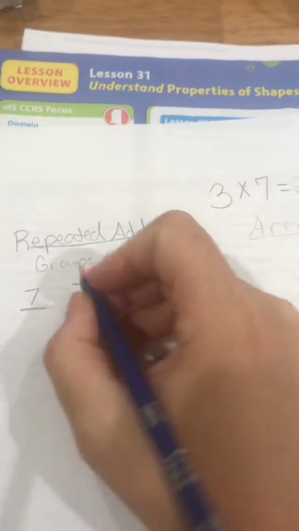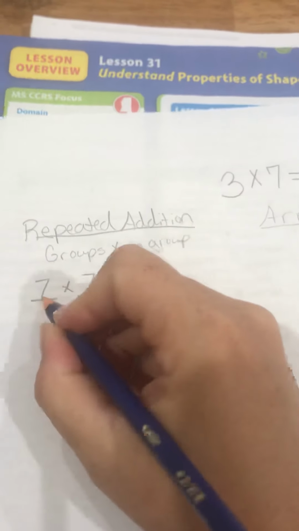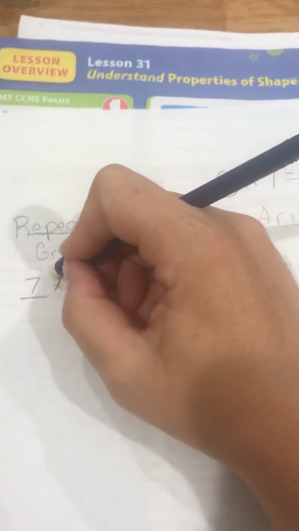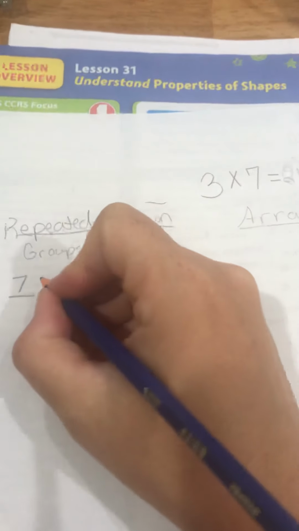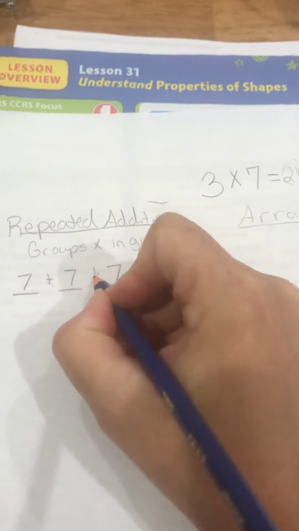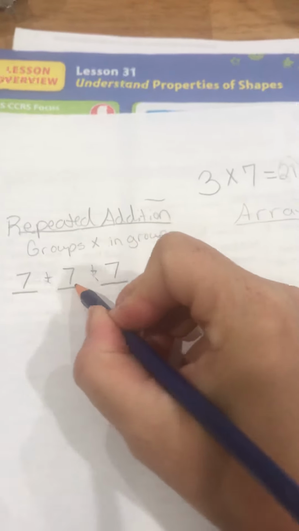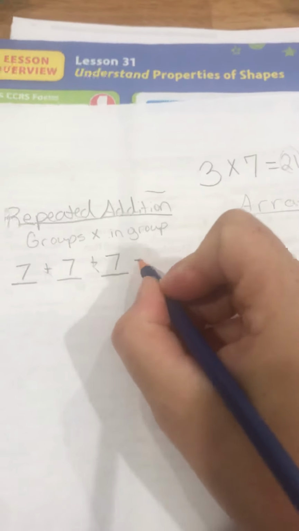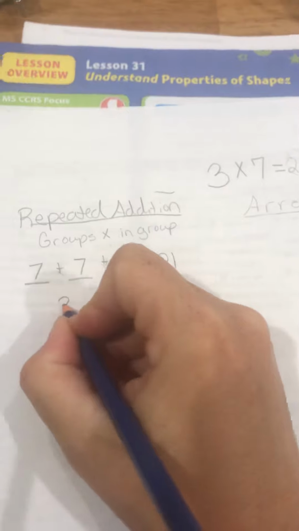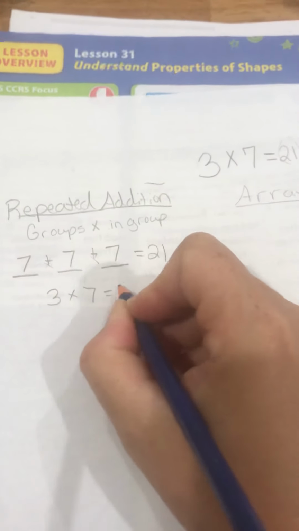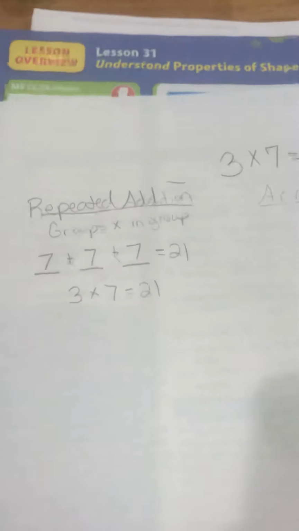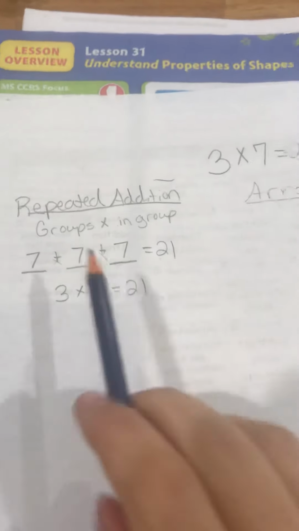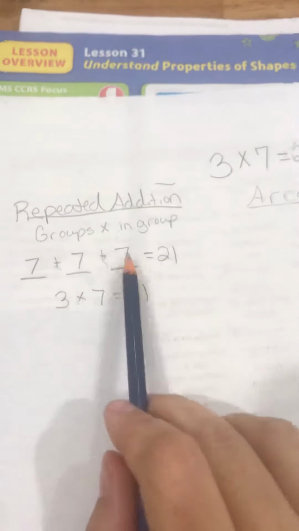So 3 times 7 looks like 3 groups of 7. Oh, sorry, not times. Repeated addition. Sorry about that. So 3 groups of 7 looks like 7 plus 7 plus 7. We have 3 groups of repeated 7s. We know 7 plus 7 is 14. 14 plus 7 is 21. So 3 groups of 7 is 21. And 7 plus 7 plus 7, 3 groups of 7, is also 21. That's repeated addition. Groups, and then what goes in each group.